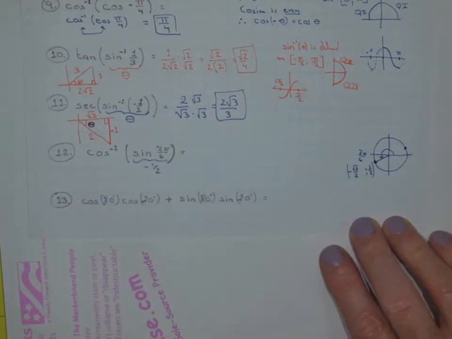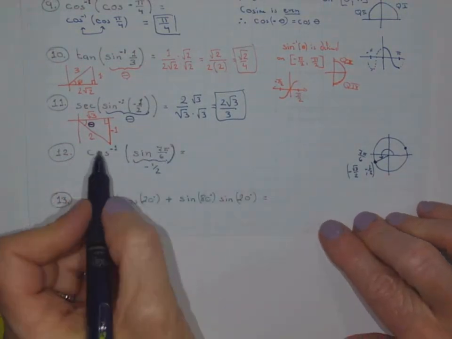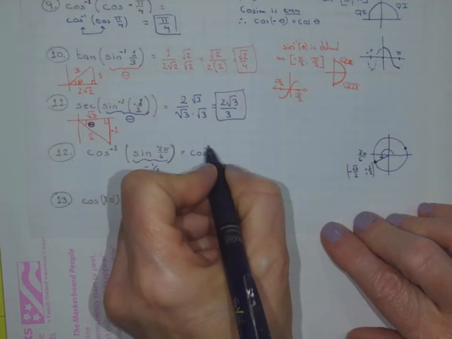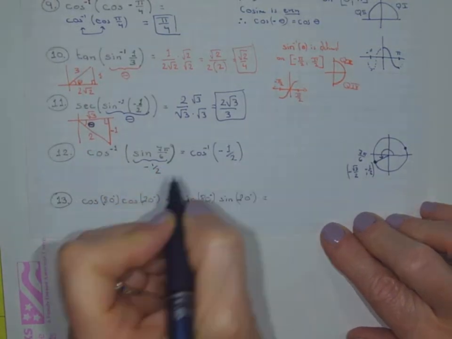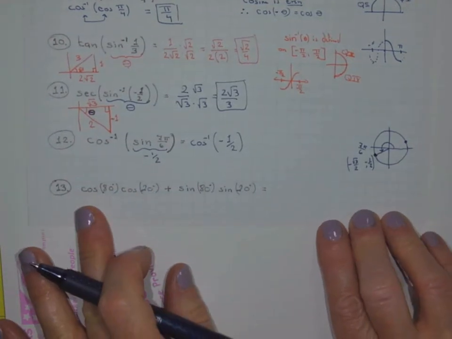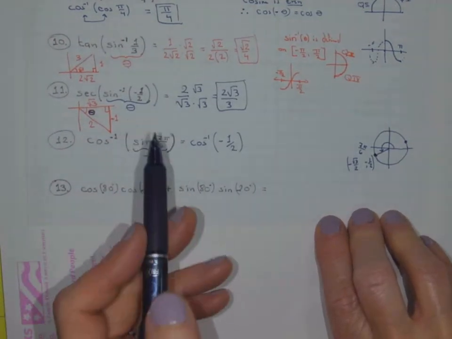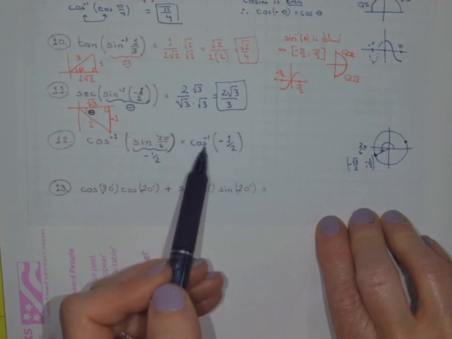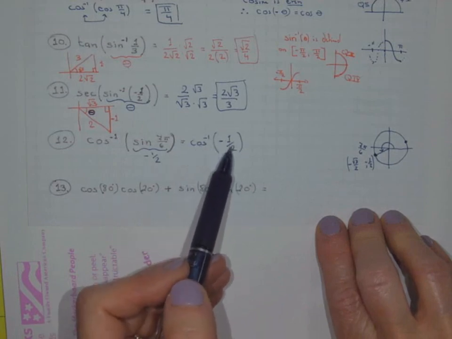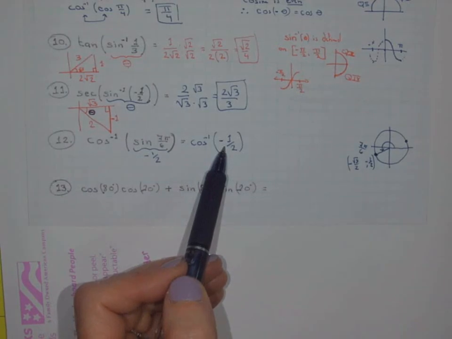So really what I have now is a cosine inverse of -1/2. And the cosine inverse of -1/2 is asking me what is the angle that has a cosine of -1/2.